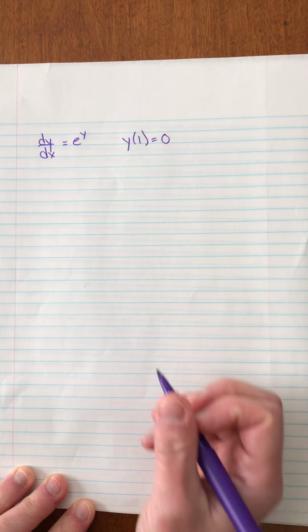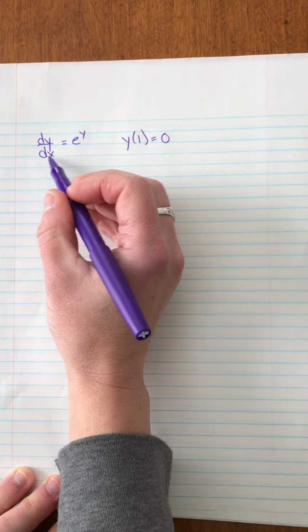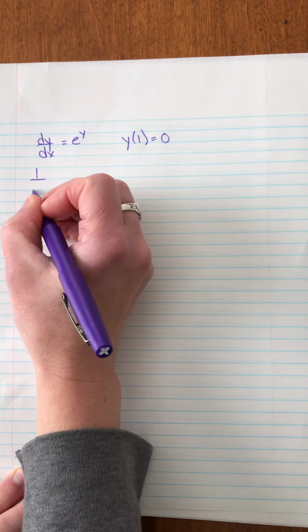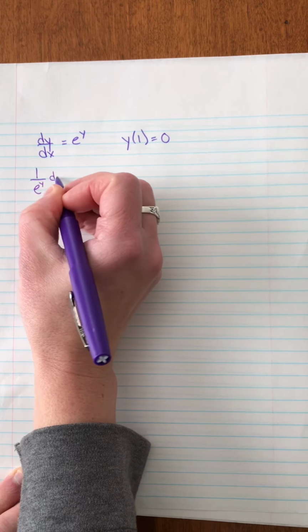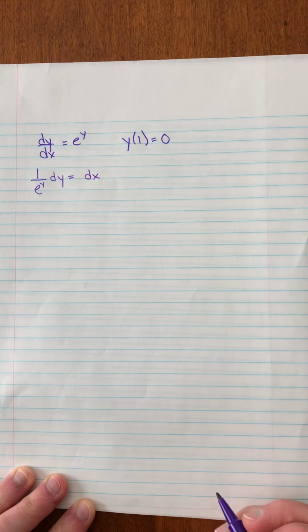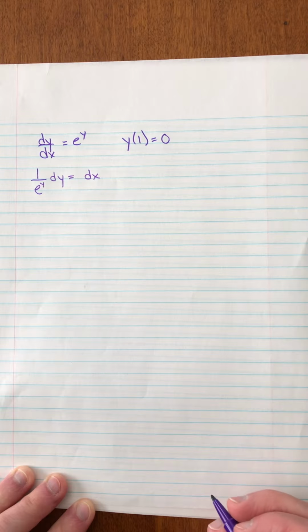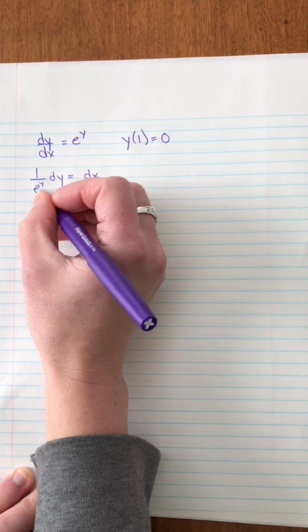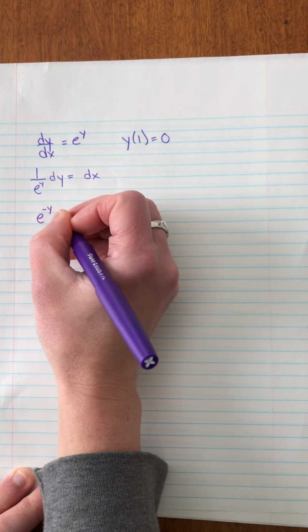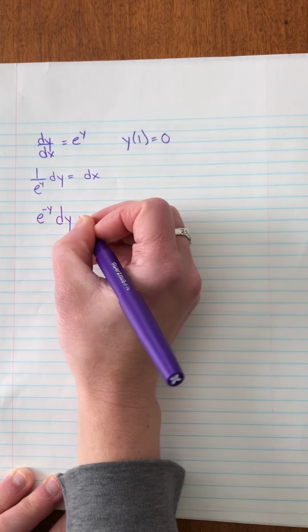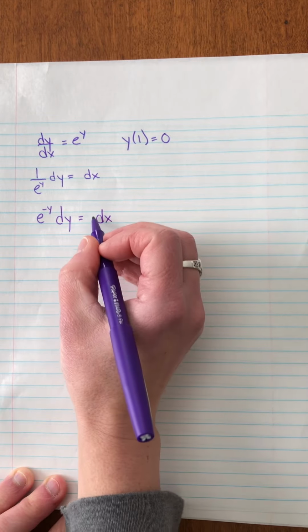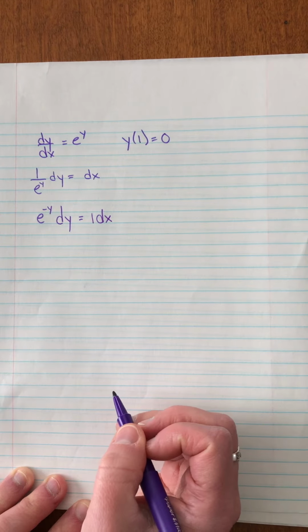All right, so the first thing we're going to do is separate the variables. I'm going to multiply by dx, and divide by e to the y. So I get 1 over e to the y dy equals dx. I'm going to rewrite this as e to the negative y dy equals dx, and that technically means a 1 times dx.